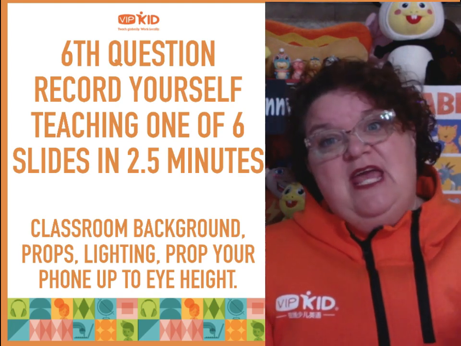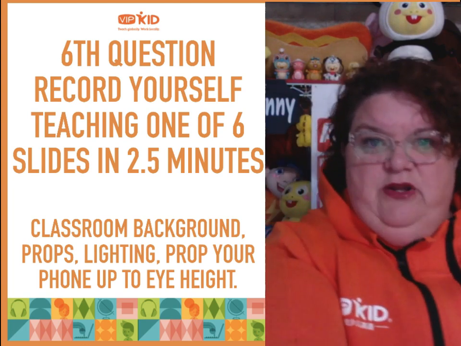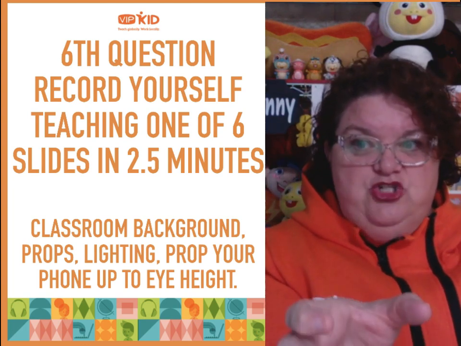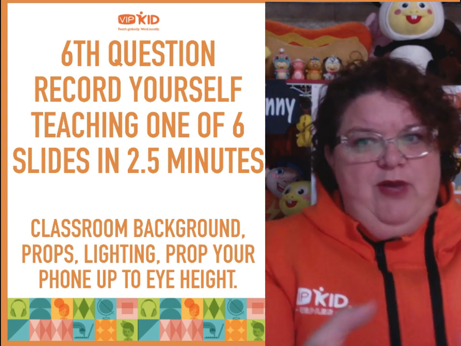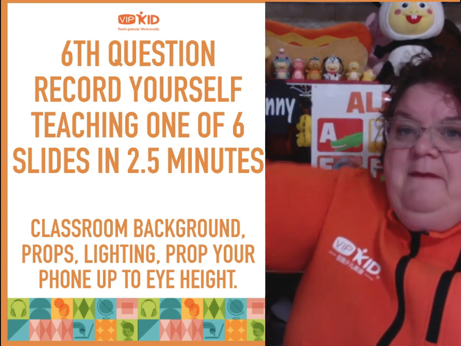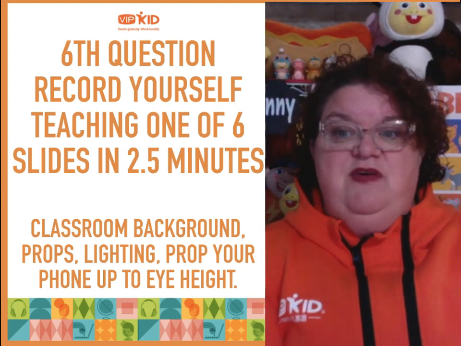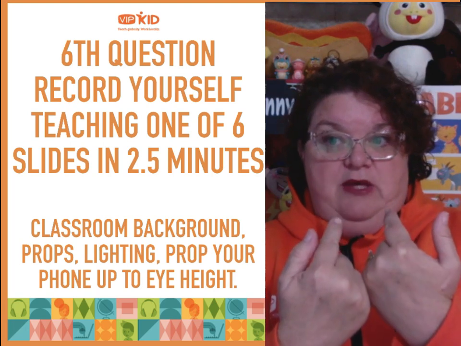Then you're going to take your cell phone and you're going to prop it up, but I don't want you to just sit it down on the table and shoot from down there, because you know why we always take selfies from up here, right? Okay, we take them from up high because it's a more flattering angle. Same thing here. You're not going to take this video where your phone is looking up at you. So figure out somehow to get it up here.